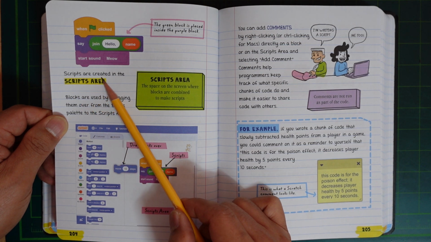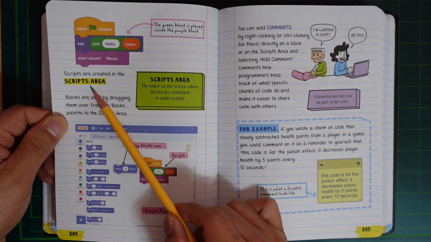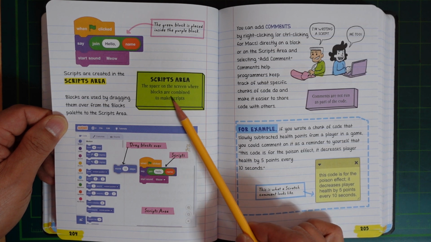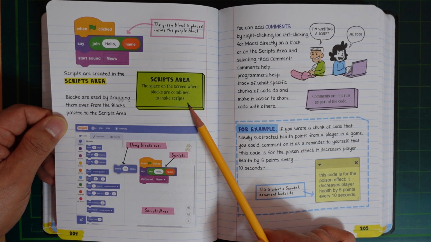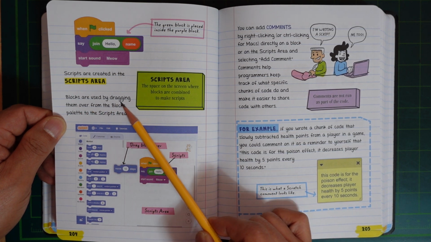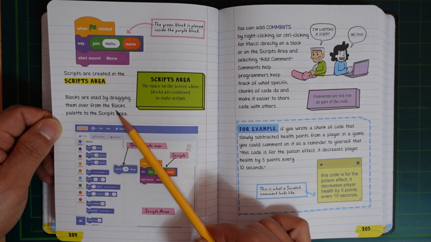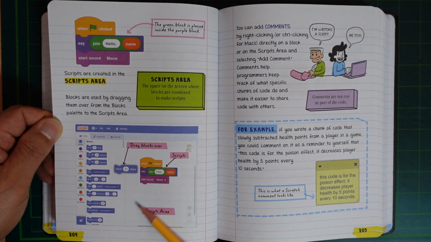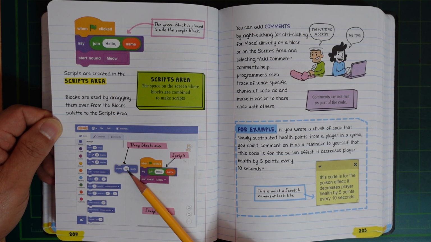Scripts are created in the script area. Script area: the space on the screen where your blocks are combined to make a script. Blocks are used by dragging them over from the blocks palette to the script area. Script area, script, drag block over.